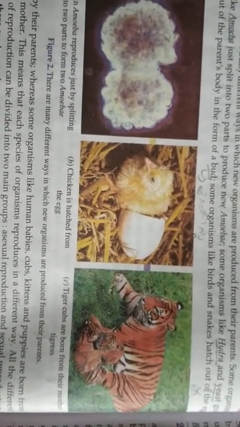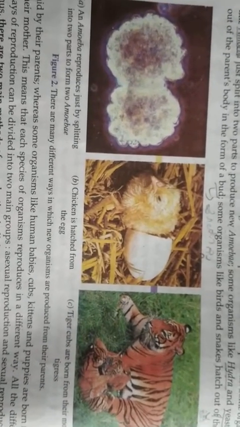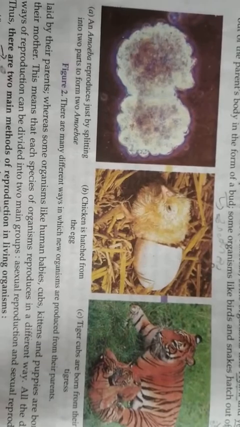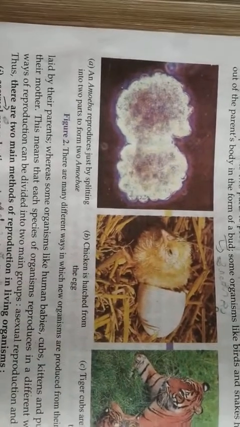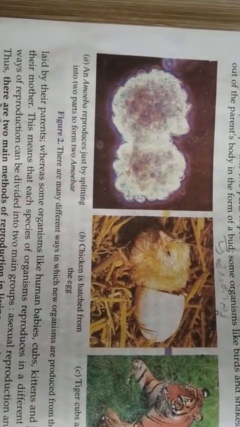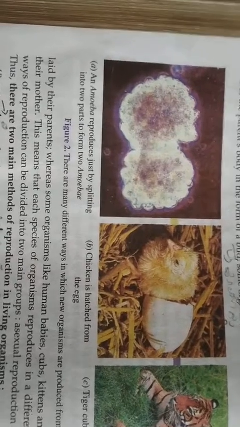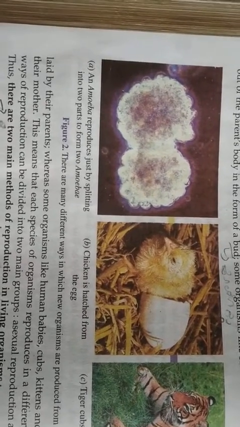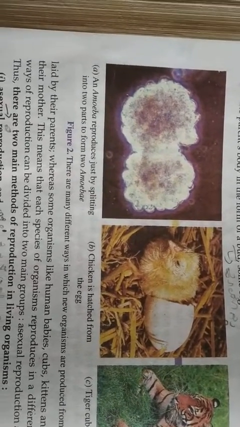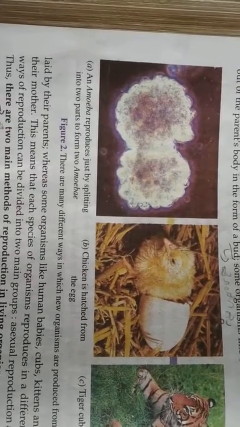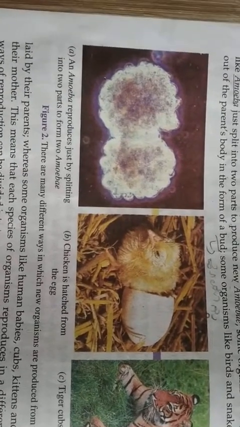As we already know, reproduction is a process in which the organisms give birth to their young ones, which are the same, with the basic characteristics as their parents.